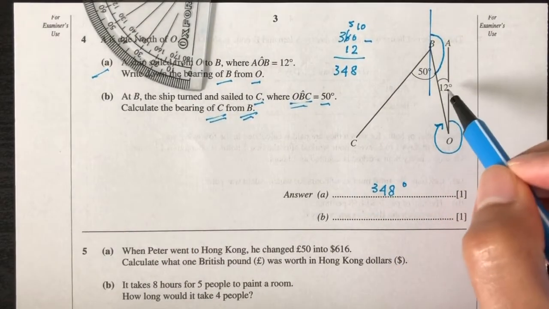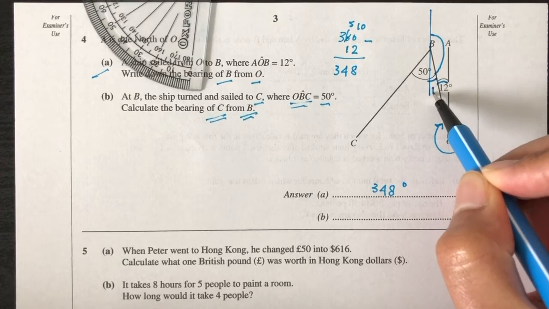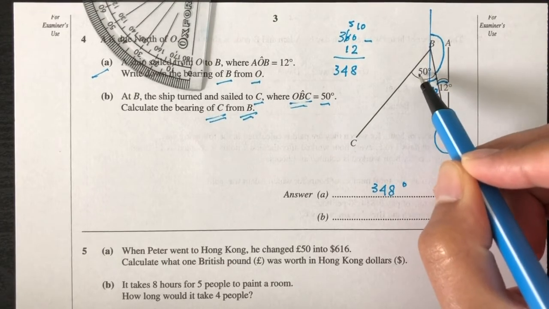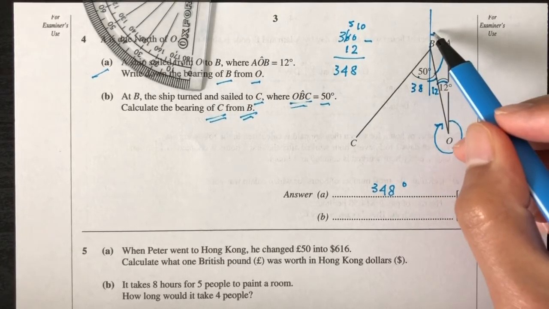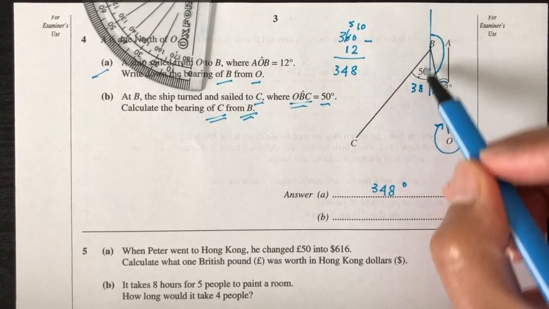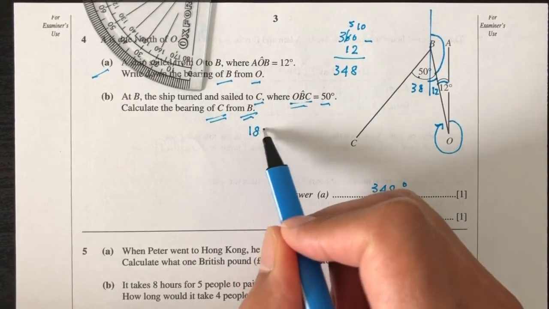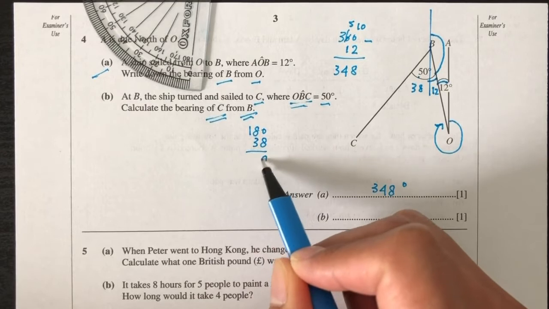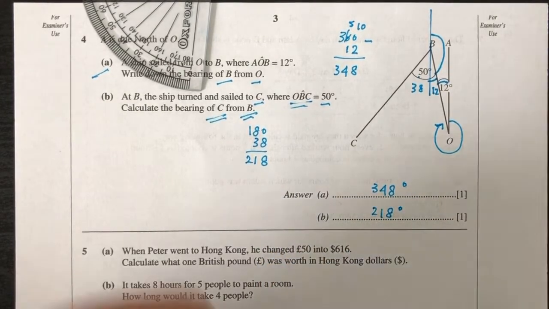Okay, so one thing we can do is that we know this one is equal to this. If this is 12, what is this one? This one will be 50 minus 12, that will be 38. Now, we know this big angle here, this is a straight line, 180 plus 38 will be the bearing. So 180 plus 38, that will be 218. The answer will be 218 degrees for the bearing of C from B.